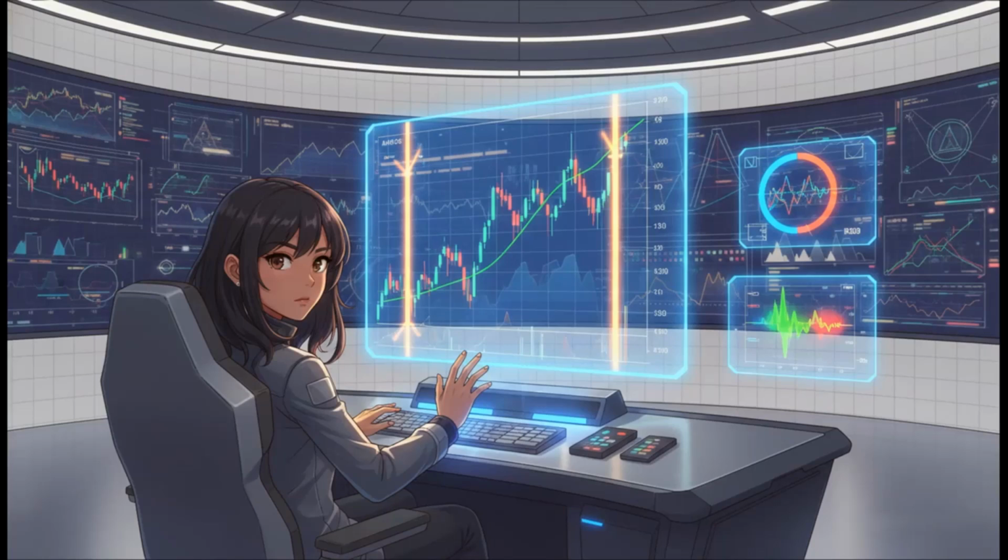First, and this one is absolutely non-negotiable, wait for confirmation. A pattern means nothing until the price actually breaks that key level. Second, look for other signs that agree with you. Use other tools to back up your theory. Is there a big spike in volume on the breakout? Do your other indicators like MACD or RSI tell the same story? The more evidence you have, the better.